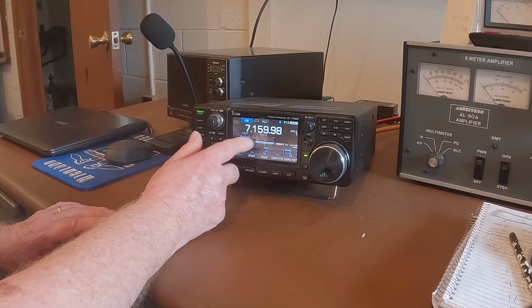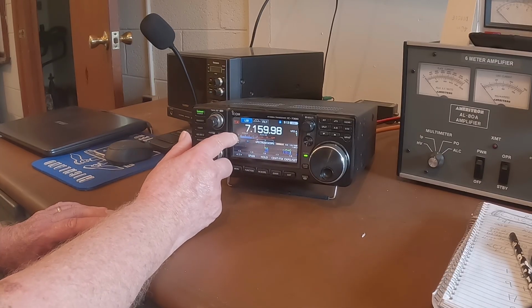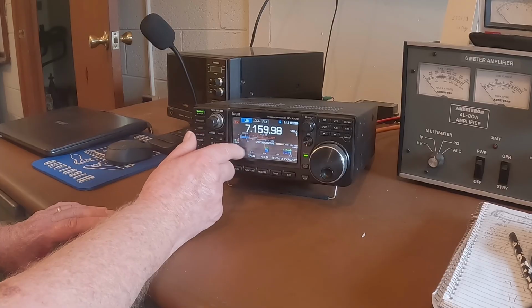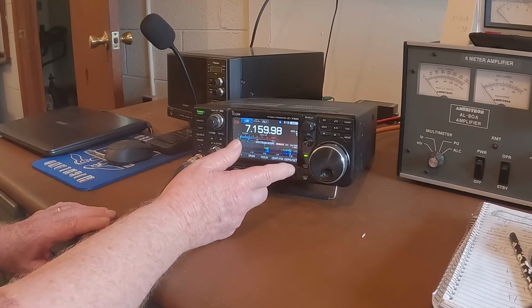Touch it again, it'll show you the voltage that you're running the rig with. And that'll show you the current that you're drawing. And then back to power out.